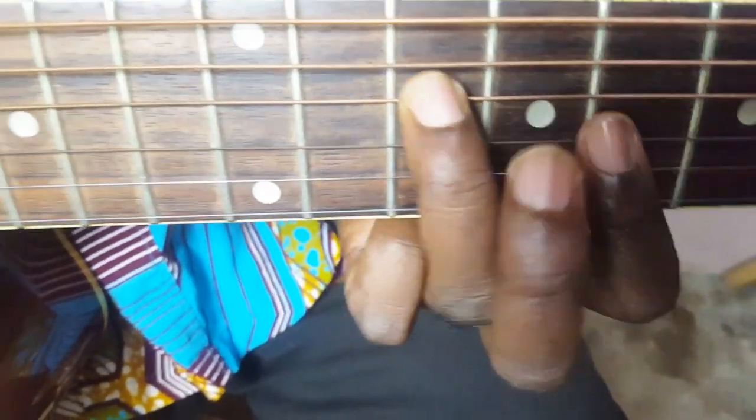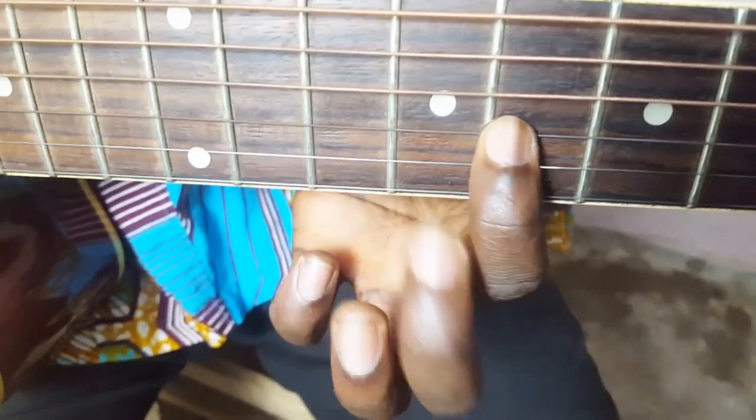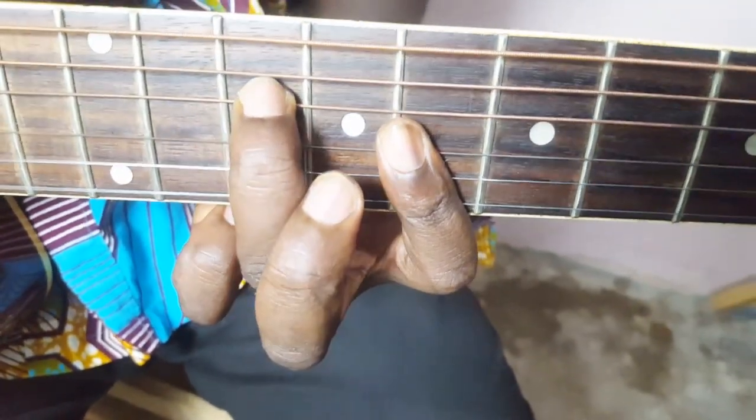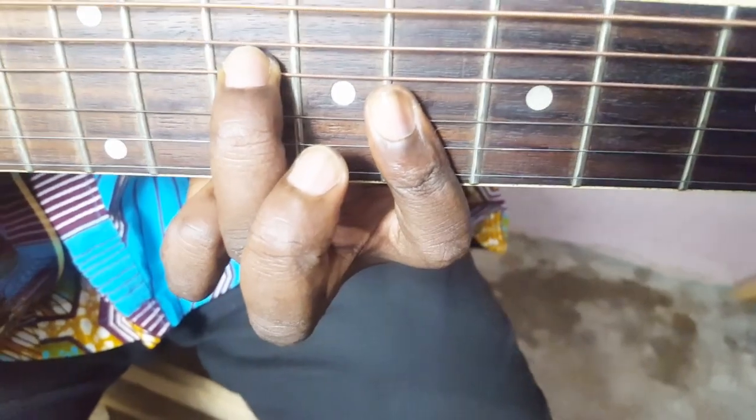Or you can come to the 8th fret. This is 1, this is 3, so flat 3 is like this. Then 5 is here, then 1 is here. So you have something like this. This is C, also C minor.